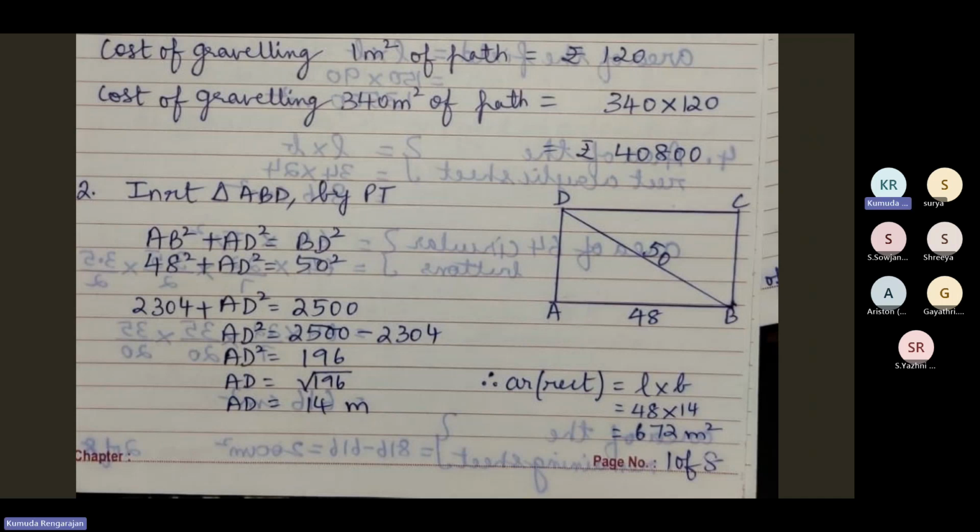We are given one side of the rectangle and one diagonal of the rectangle. But to find the area, we need length and breadth. So we use the right triangle ABD to find AD, which is the breadth. And then L into B will give us the area.